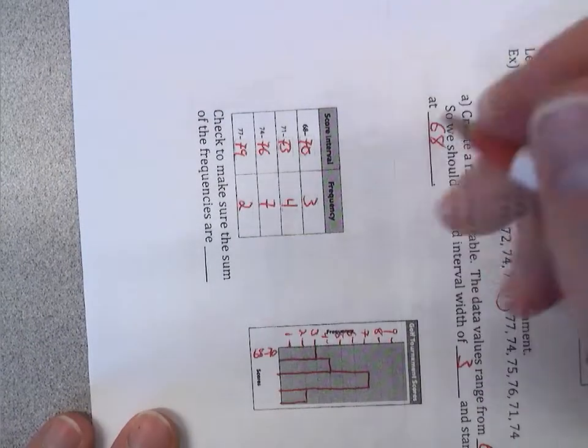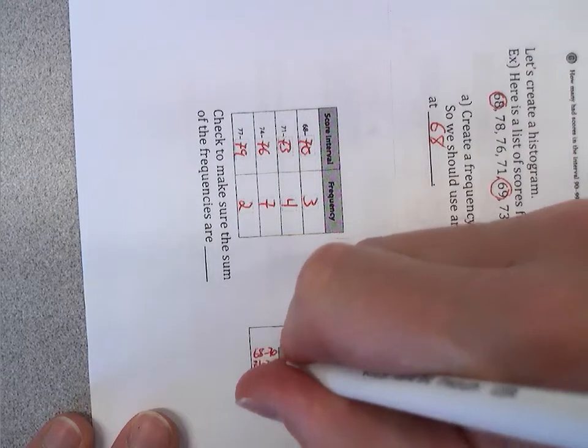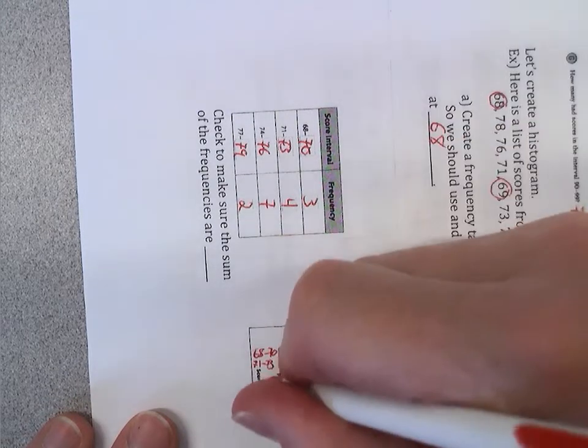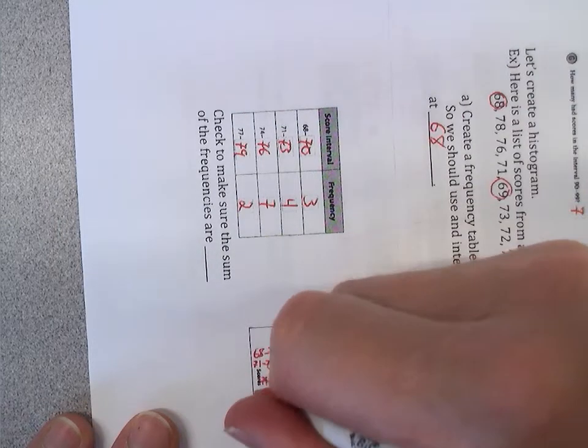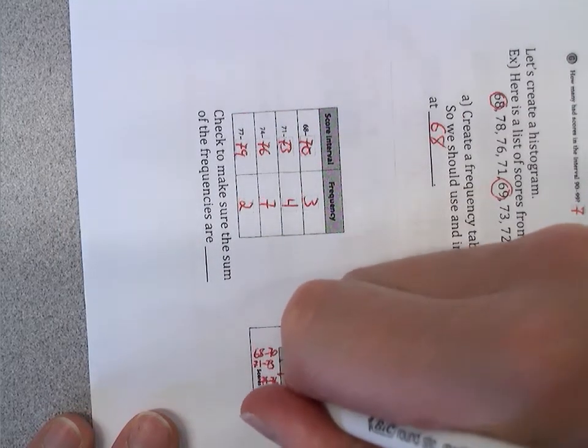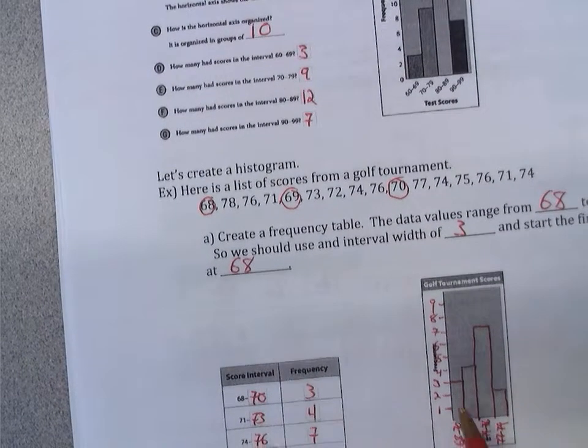Then again I can label these. This group is 71 to 73, 74 to 76, 77 to 79.